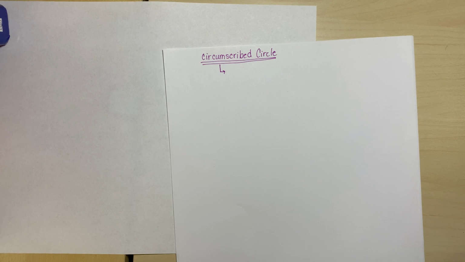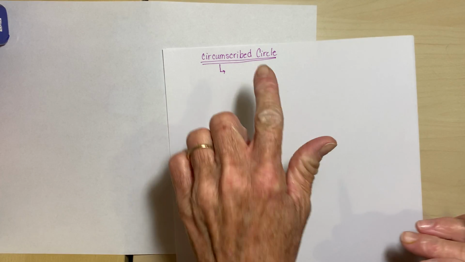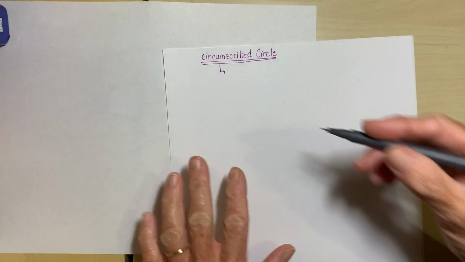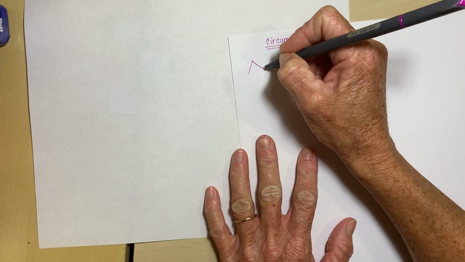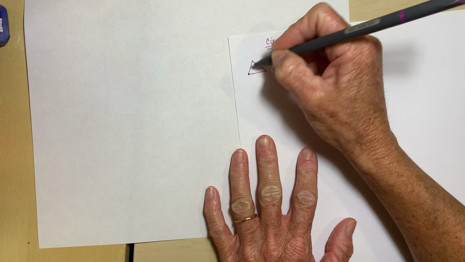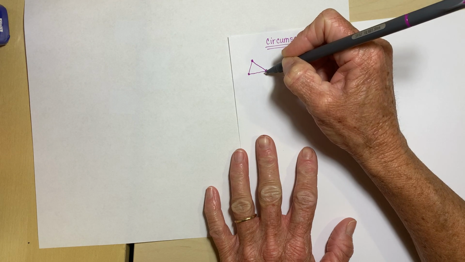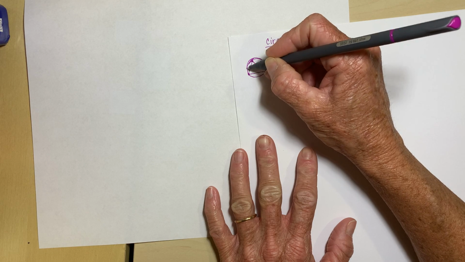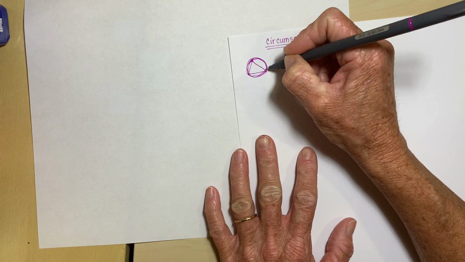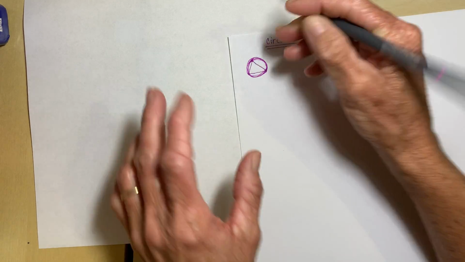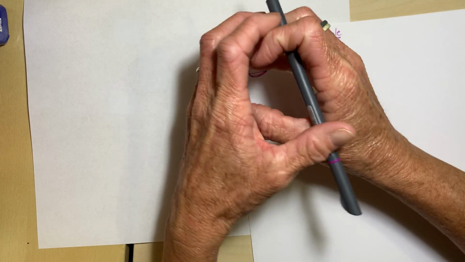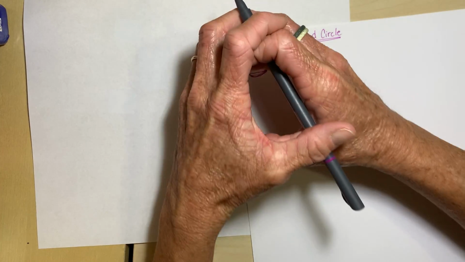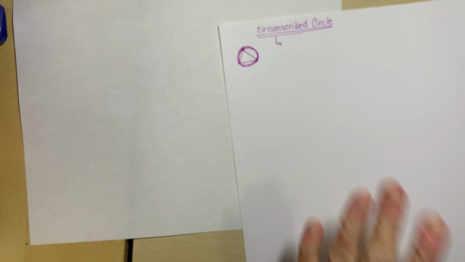All right, in this video, we're going to learn how to construct the circumscribed circle. So remember, the circumscribed circle goes on the outside of the triangle, and it's technically the smallest circle that we can fit. It's the only circle around the outside that will pass through all three vertices of the triangle. It's the smallest circle outside the triangle. Okay, so we're going to construct it.